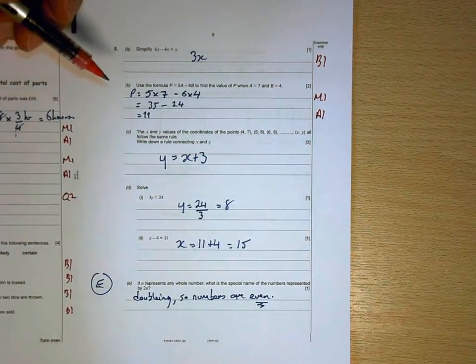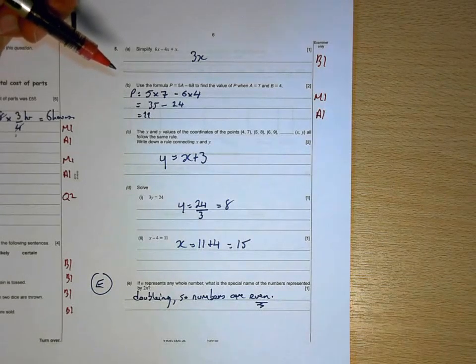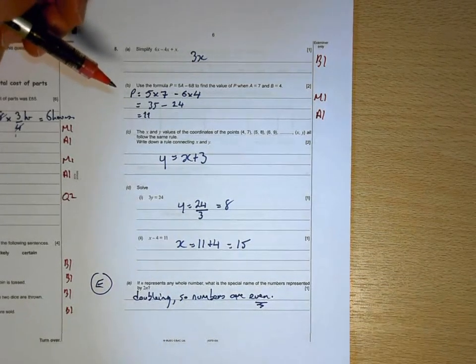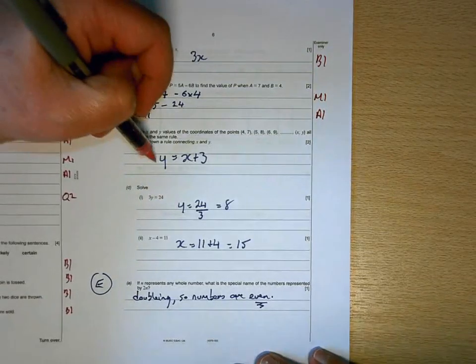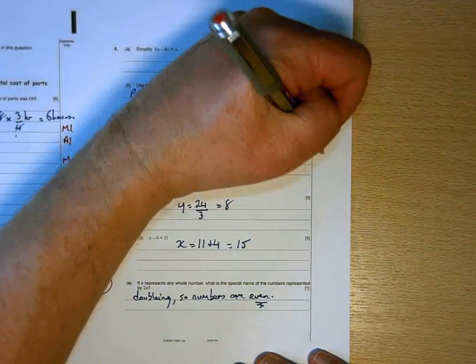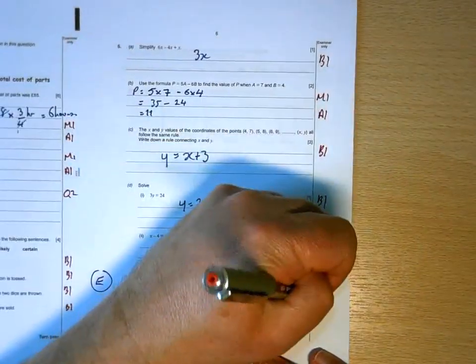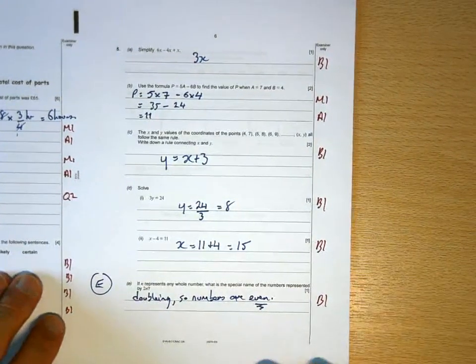1 mark for getting the answer. With C, one mark, 2 marks if you write it like that. If you just said adding 3, you'd only get 1 mark. 1 mark for that, 1 mark for that, and 1 mark for that.